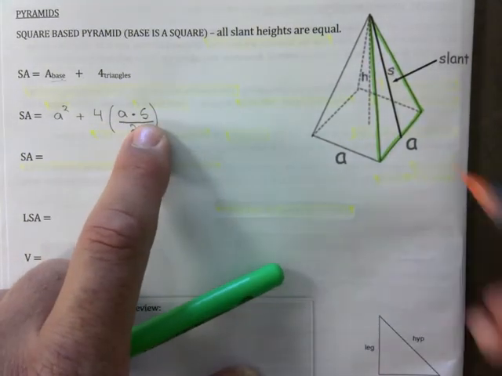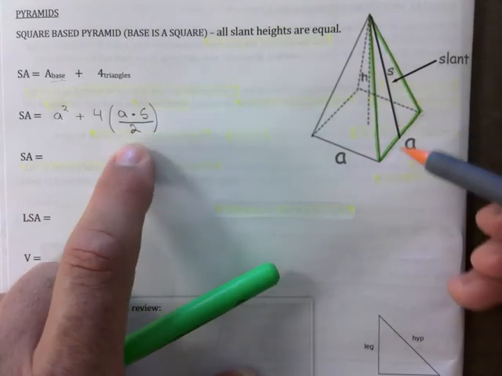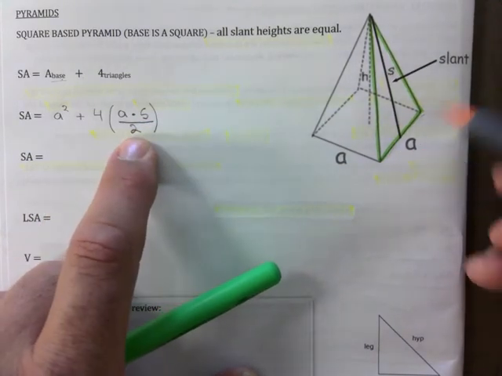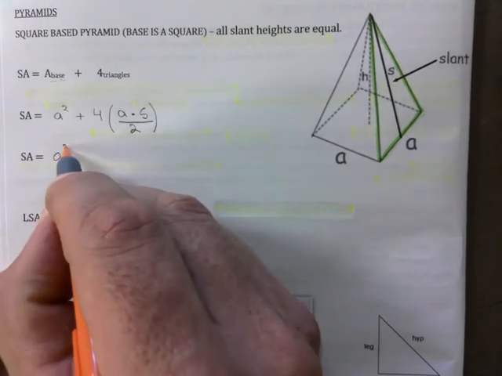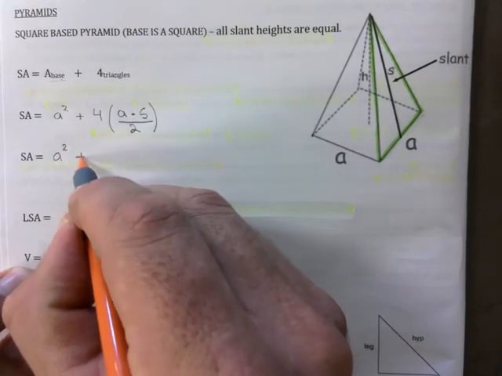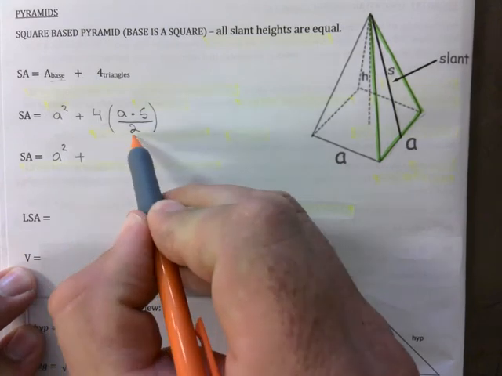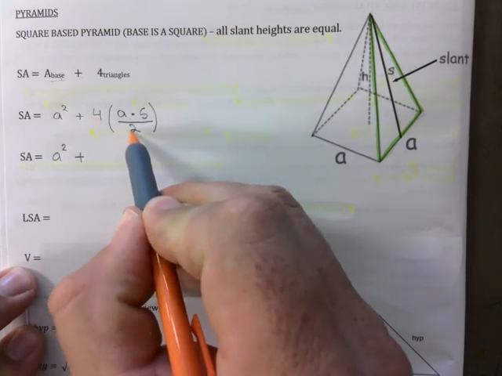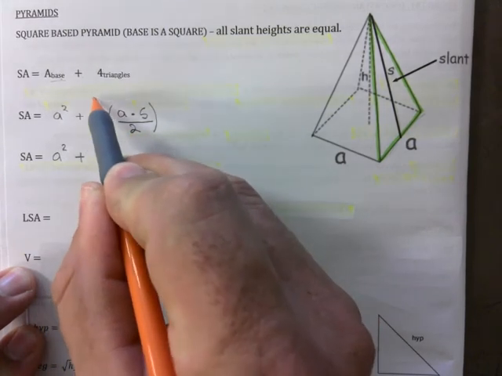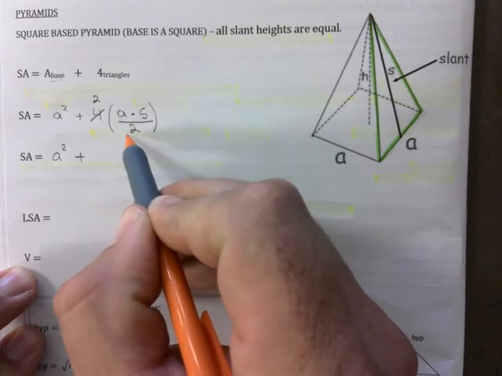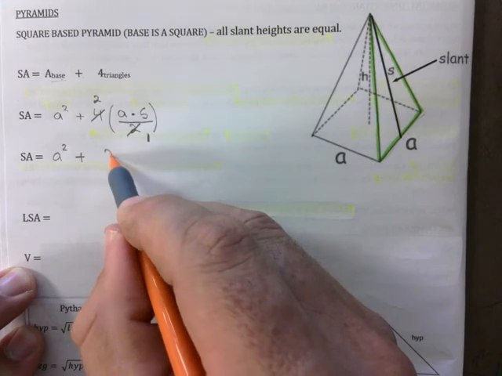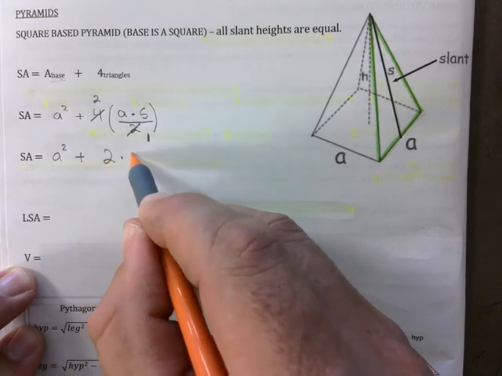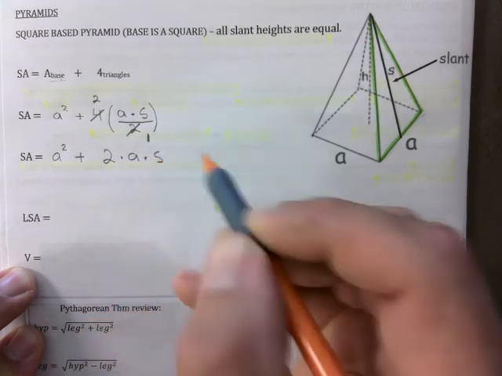A times S, it's base times height divided by 2. There's 4 of those, right? So we can simplify that a little bit. It's A squared plus, this 4 and this 2 can simplify. The 2 goes into 4 two times, and into 2 one time. So it goes 2 times A times S.